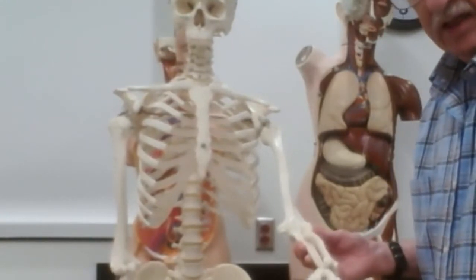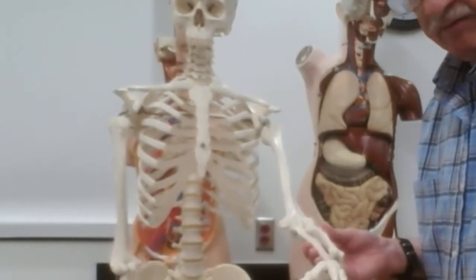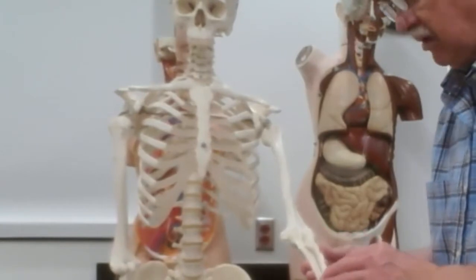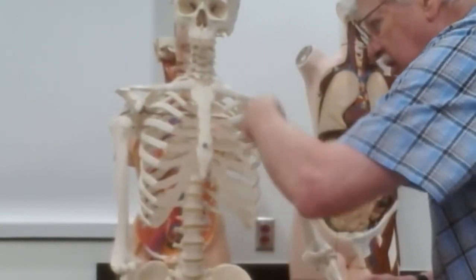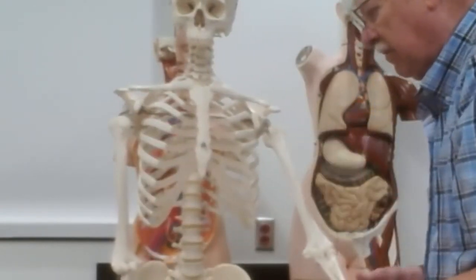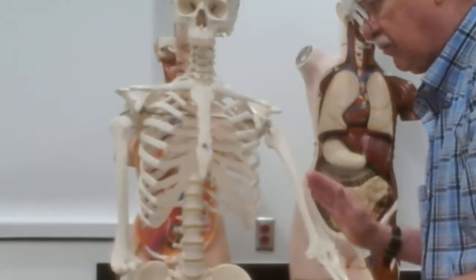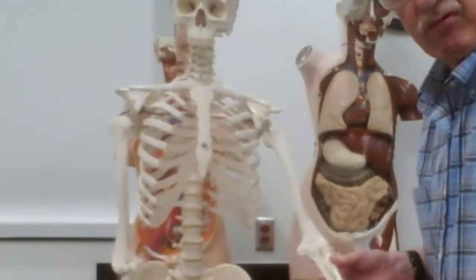Now, one of the reasons why I've got him here is for the anatomical terms of proximal and distal. The hand is at the distal end of the arm. As you move toward the torso, this is the torso region right here, then you are going proximal. Proximal means next to, and distal means far from.